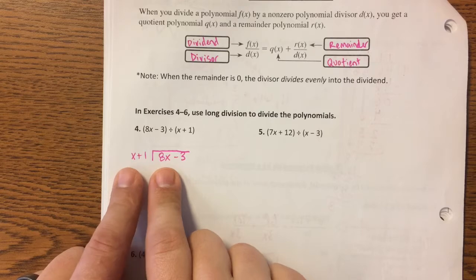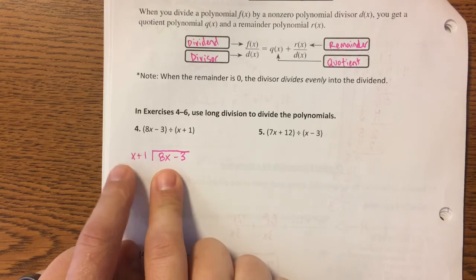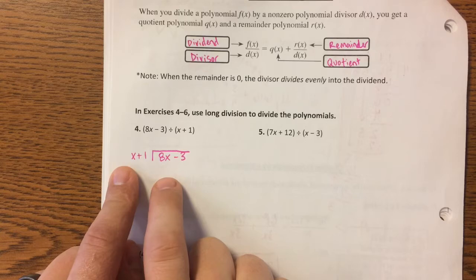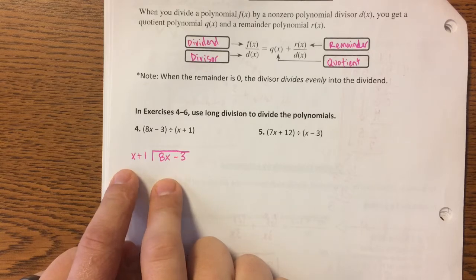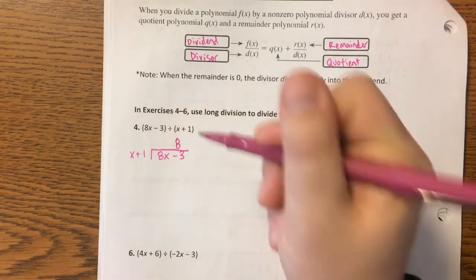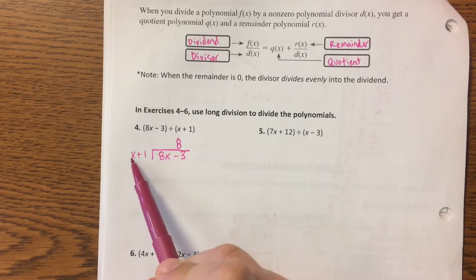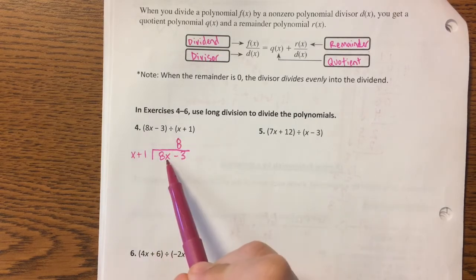And ask yourself, how many times does x go into 8x? In other words, what do I need to multiply x by to make it equal 8x? 8. So that number, you're going to put on the top. 8 times x is 8x, right?